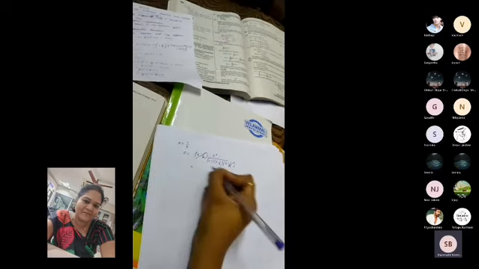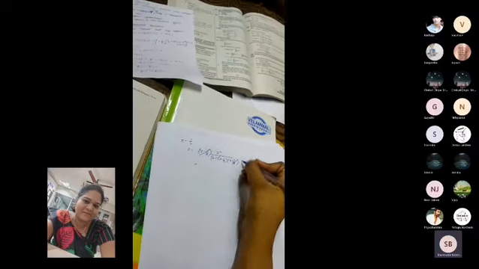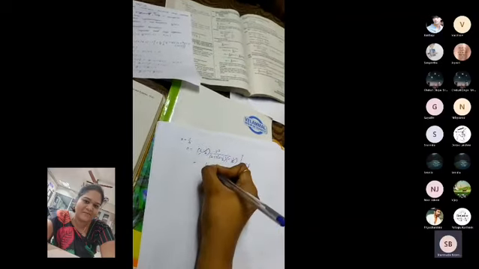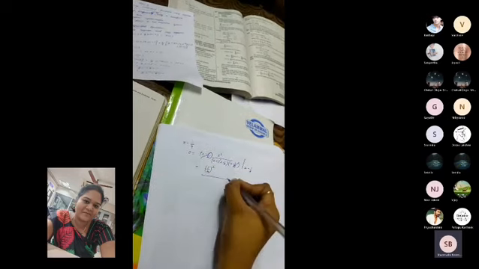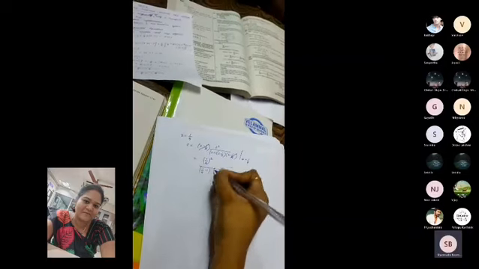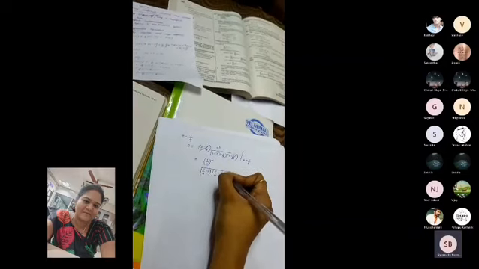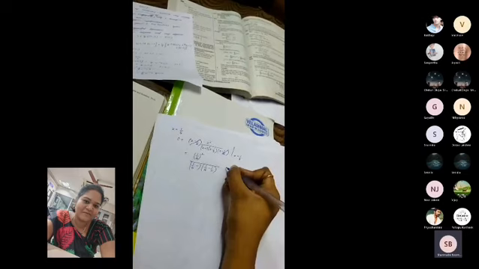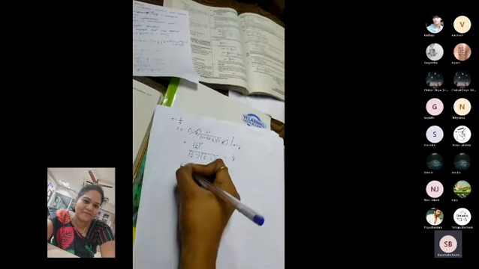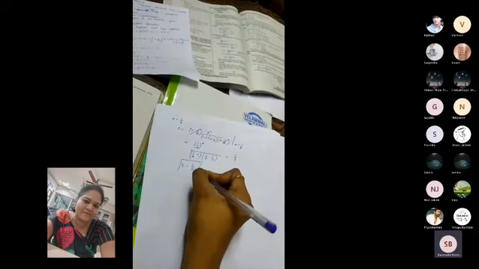This and this will get cancelled. Then you will get, having the pole value z equal to 1 by 4. So substitute 1 by 4 wherever you have z. So 1 by 4 whole square divided by 1 by 4 minus 1 into 1 by 4 minus 1 by 2. So if you solve, you will get 1 divided by 3. So C value will be equal to 1 divided by 3.